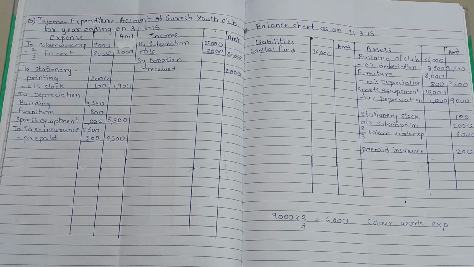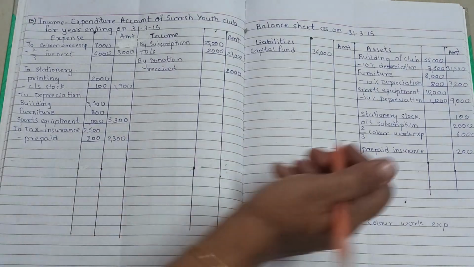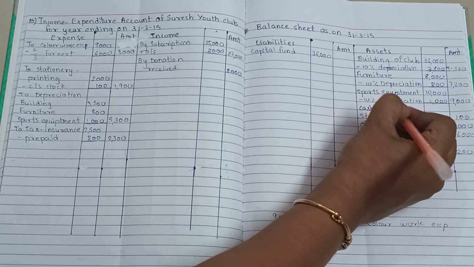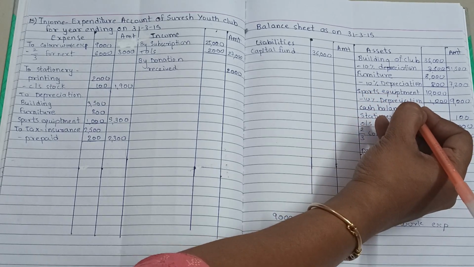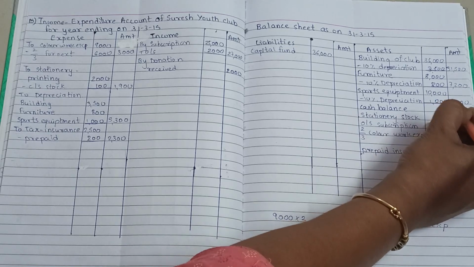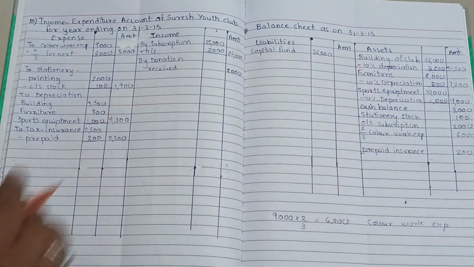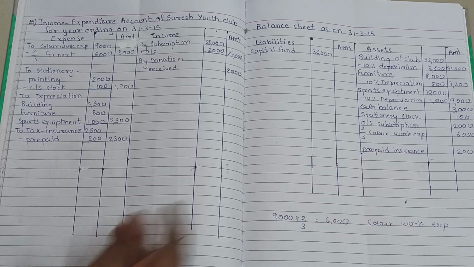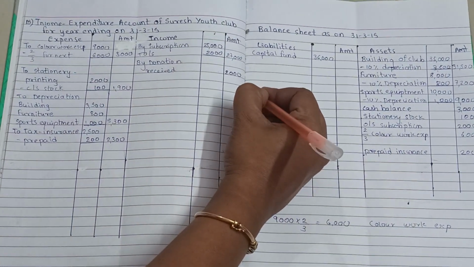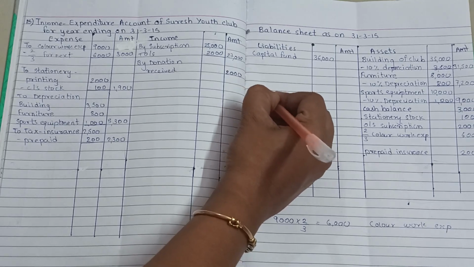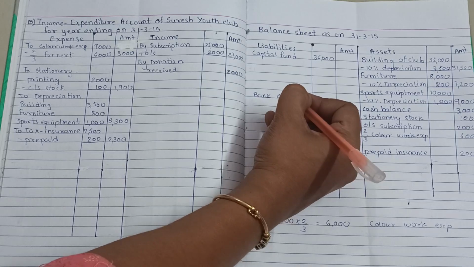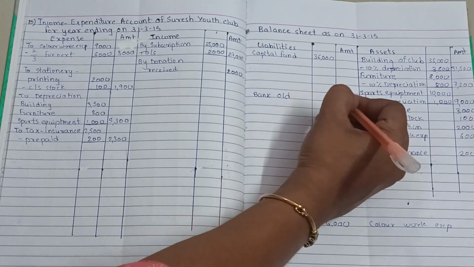Now cash balance on asset side, amount is 3,000. Next, bank overdraft will come on balance sheet liability side, amount is 1,000.